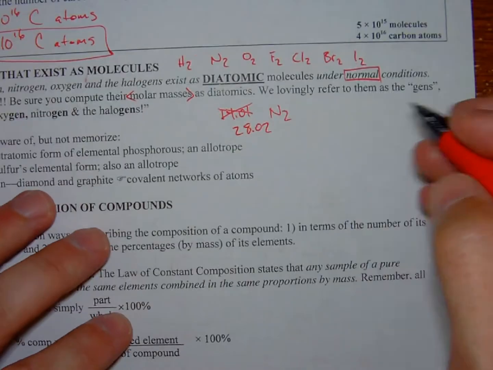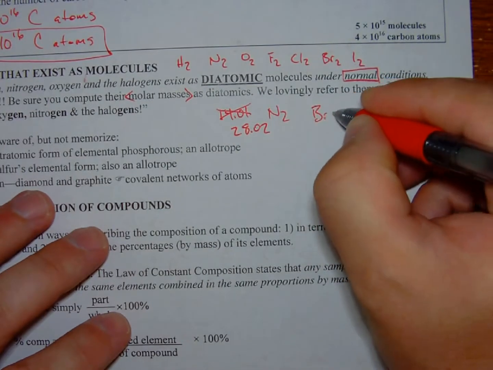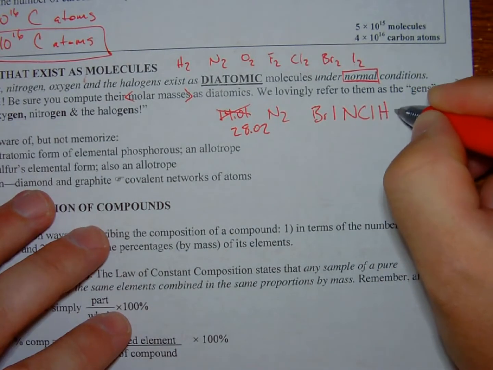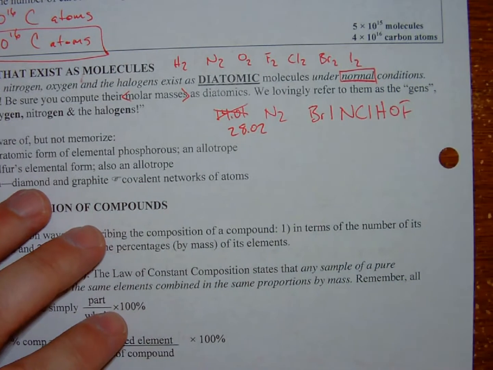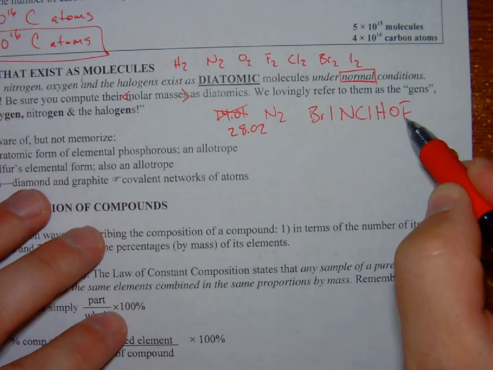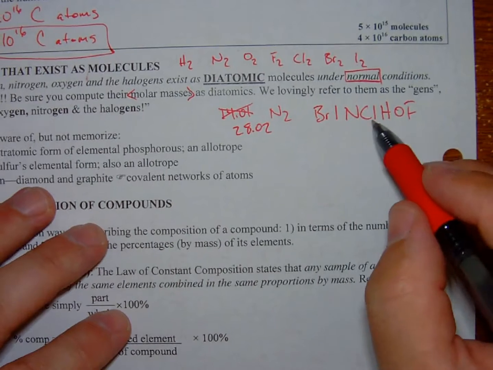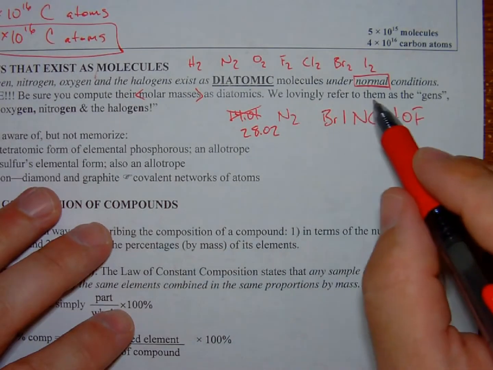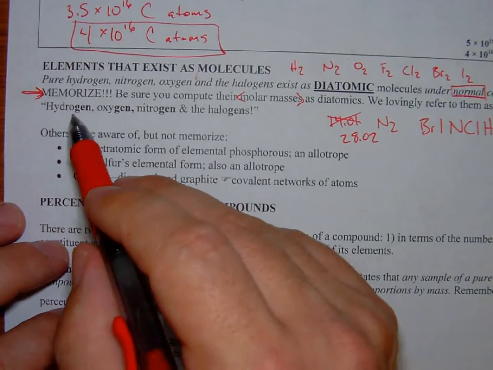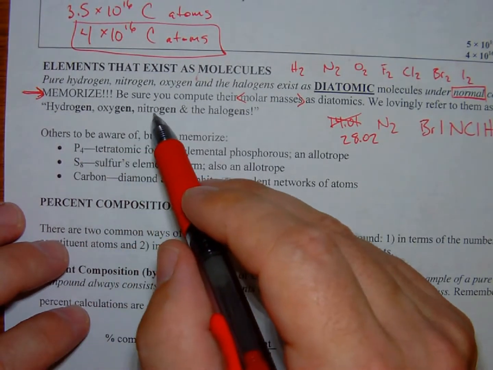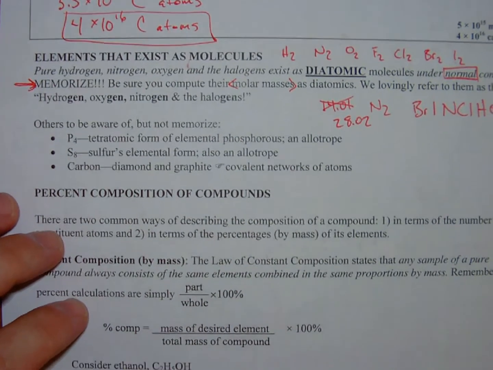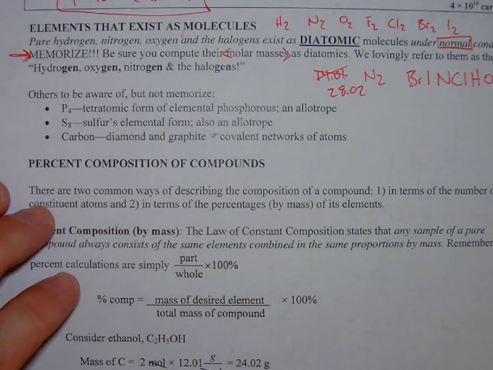So there are a couple of mnemonics. You have Brinclhof, right? Bromine, iodine, nitrogen, chlorine, hydrogen, oxygen, fluorine, right? These will help you remember. Also, anything that's a "gen" is another way to remember it, like we have written here. Hydrogen, oxygen, nitrogen, and all the halogens. Right, so whichever mnemonic helps you remember that, go for it.